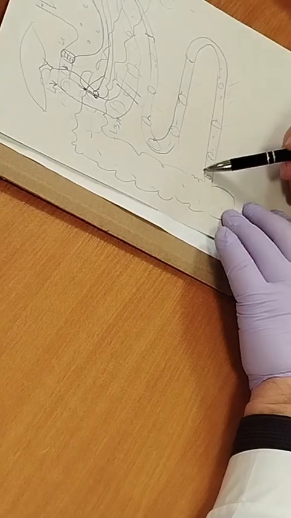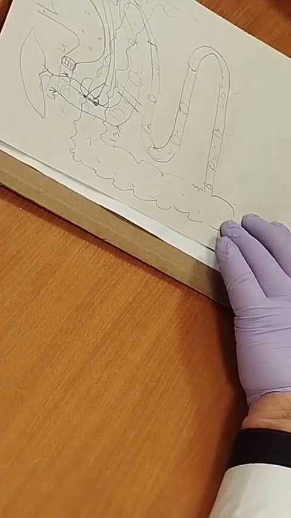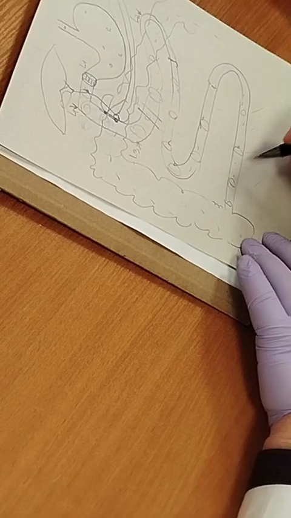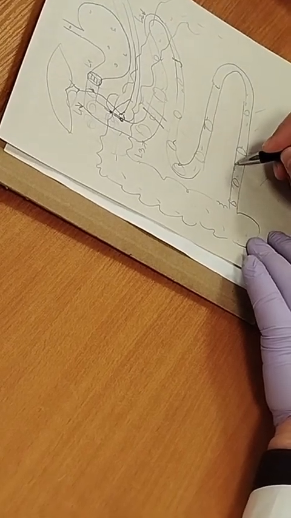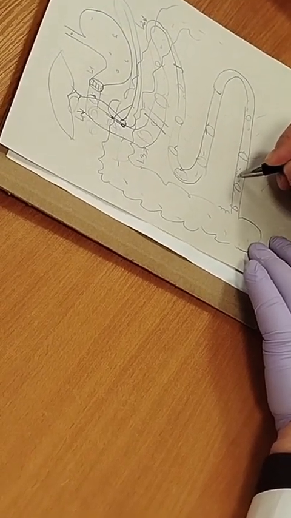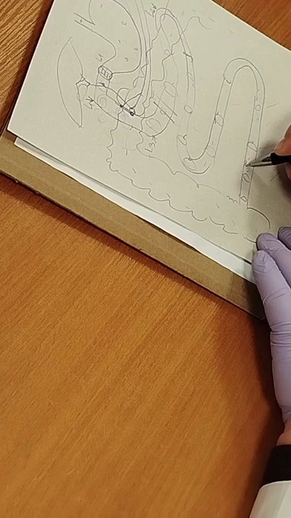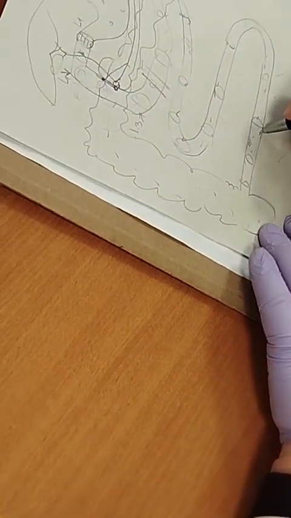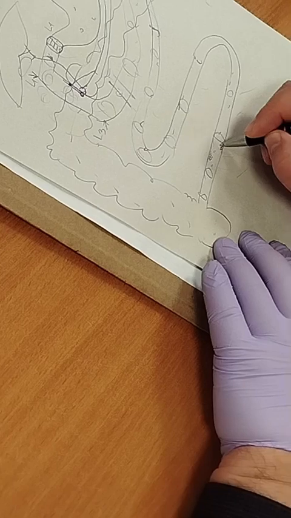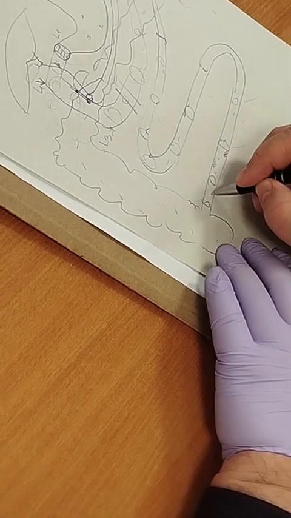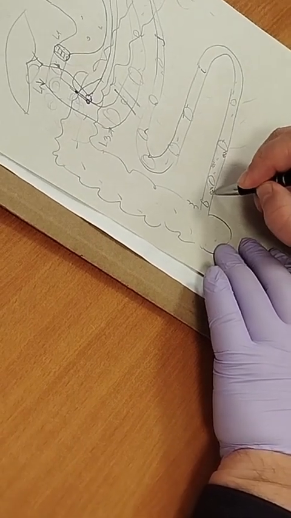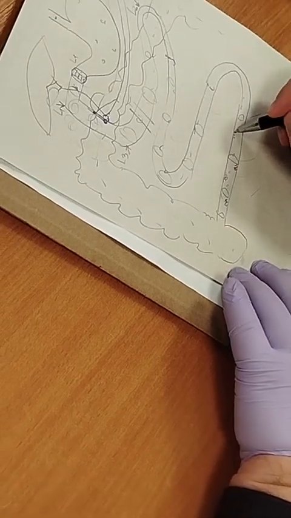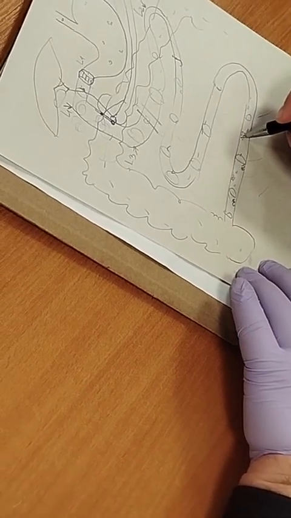But in the ileum only, these lymphoid follicles or nodules combine together and make aggregated follicles or Peyer's patches, folliculi or noduli lymphoidei aggregati. They are present only in the ileum.